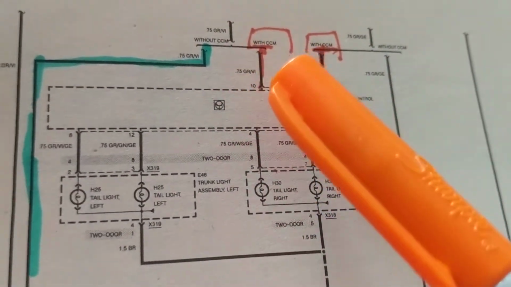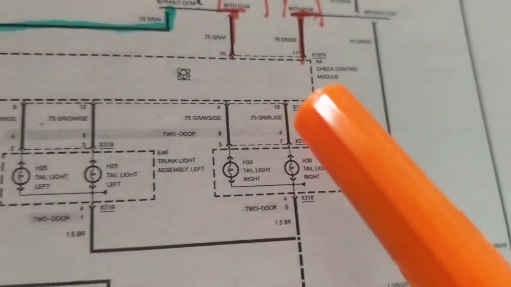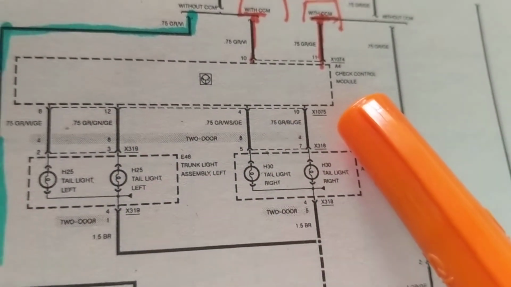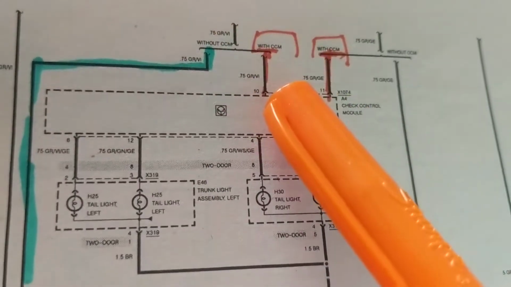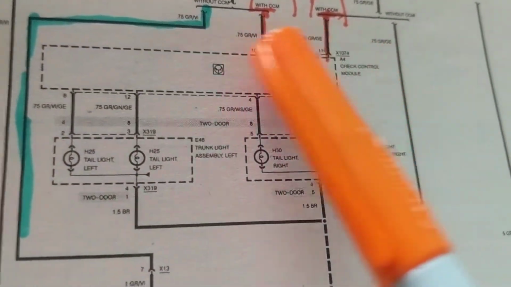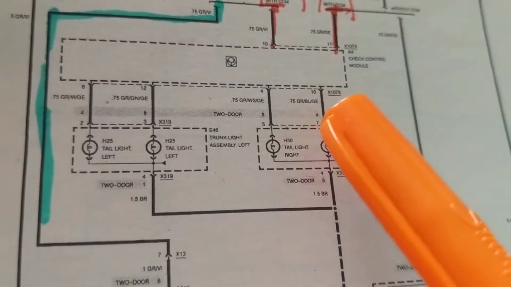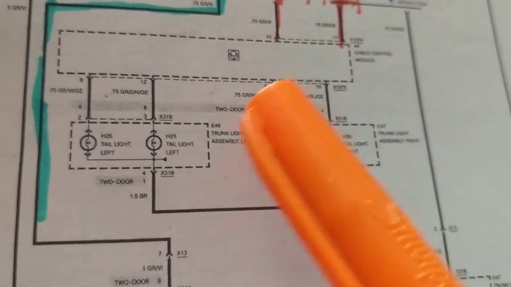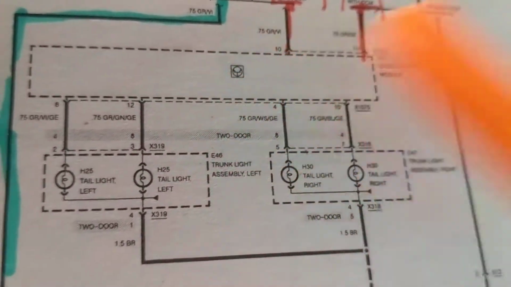If I go through here, it goes right to pin 10. Where does pin 10 go to? It's one pin of the many pins that are in the check control module. In other words, we are going through this module. If you notice, it is dotted. That means there's another part of it somewhere else in the schematic. This is one part of it. Now, if you notice something else, that's a symbol of a transistor.